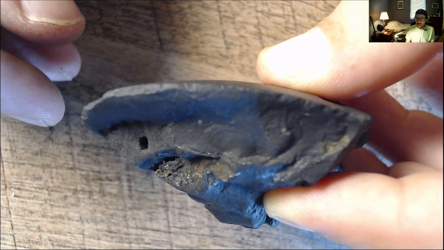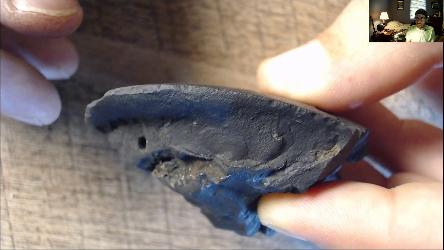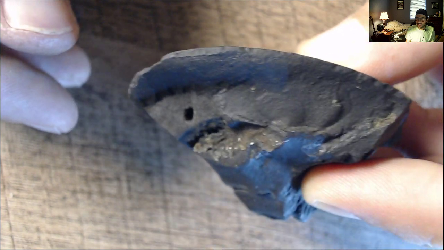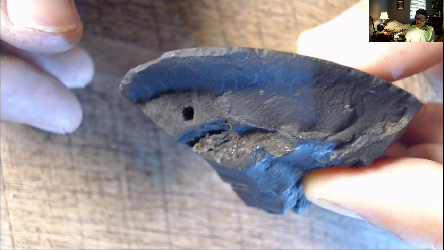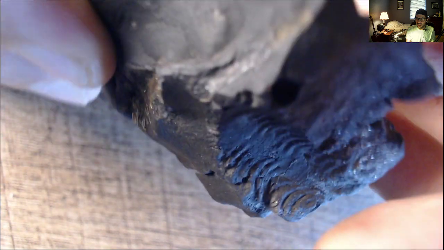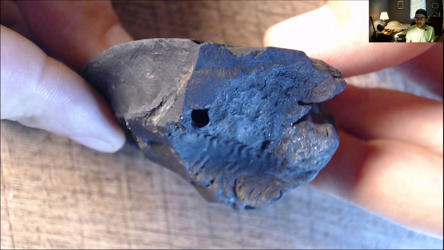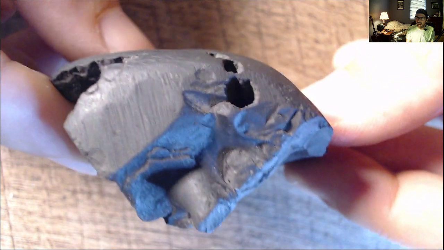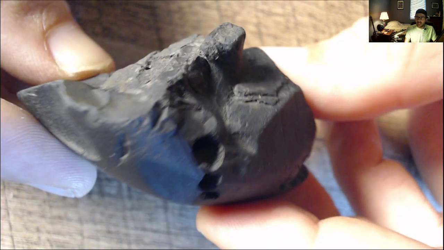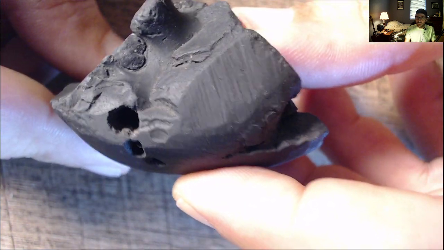That's so cool. It's like a shark. Guess I could be trying to do it this way. Let's try to do it this way. This probably looks better. This angle.